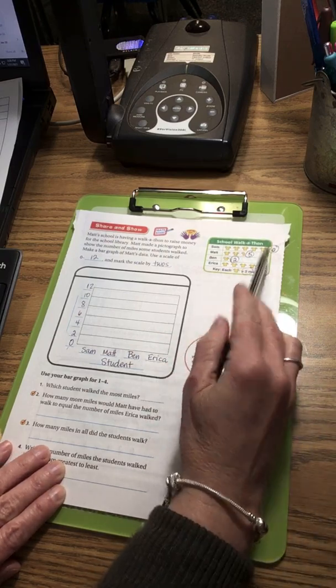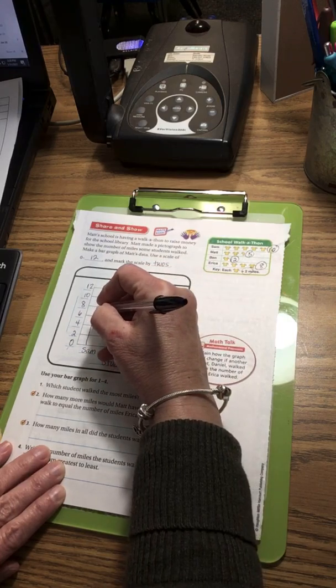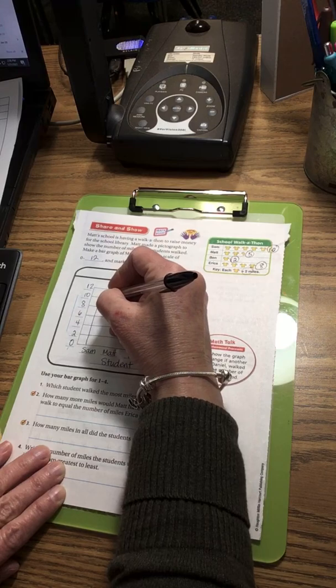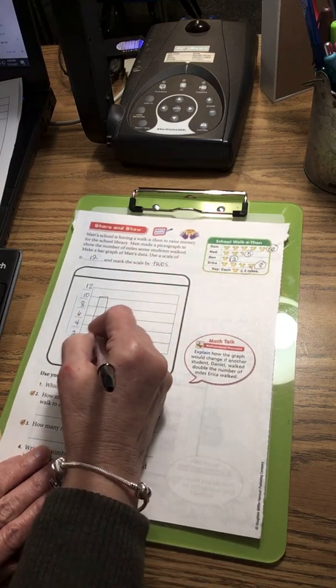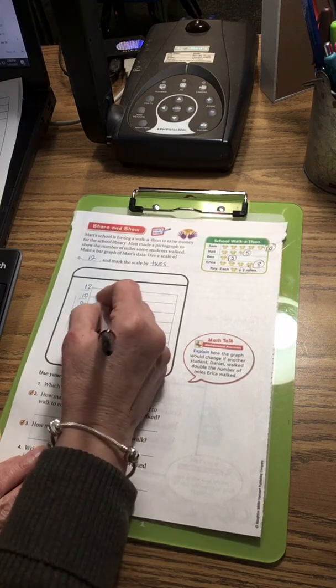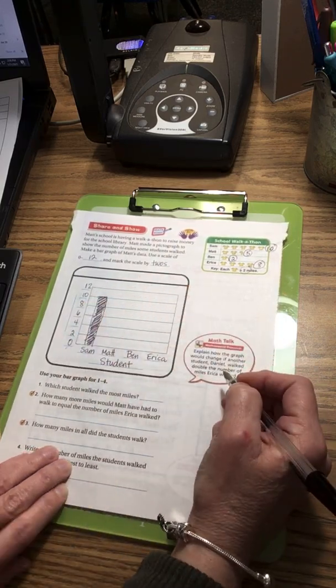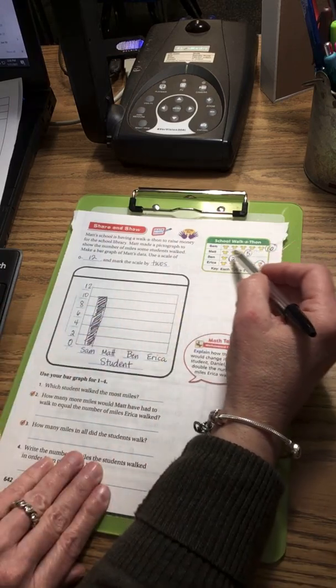Okay, now on Sam, we're going to go all the way up to 10. So we're going to draw a line starting at 0, going all the way up to the 10 line, go across, and come back down. And we're going to shade it in a little bit to show that it is a bar. This is called a vertical bar graph because it's going up. The other one we did earlier was a horizontal because it was going sideways like the horizon.